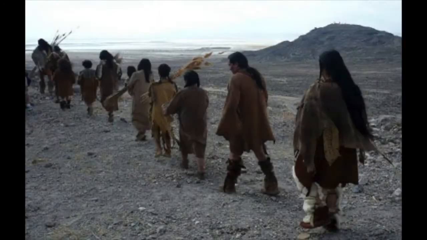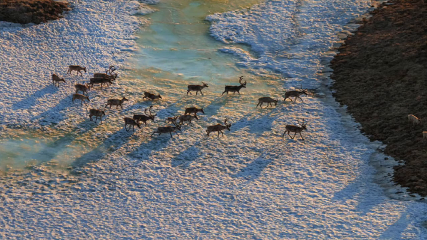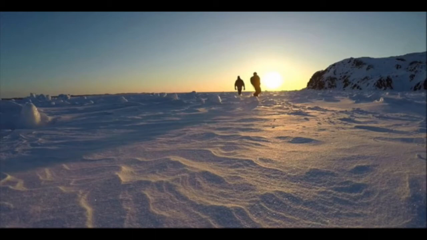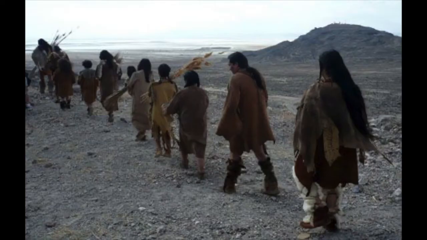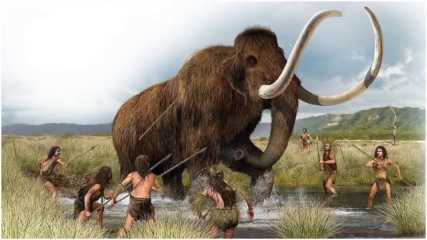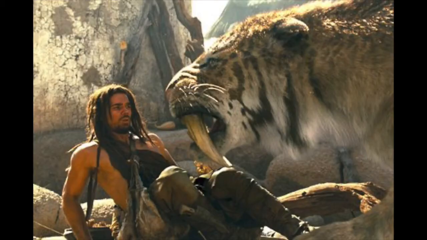They kept walking, following the caribou and other big game, but there was little to eat here. There were no trees to shield them from the bitter cold or the wind, and the icy landscape provided few plants to gather for food. Still, the people needed to be strong in order to survive this journey. Years later, as they arrived in the new land farther south, they would see mammoths and even saber-toothed tigers.